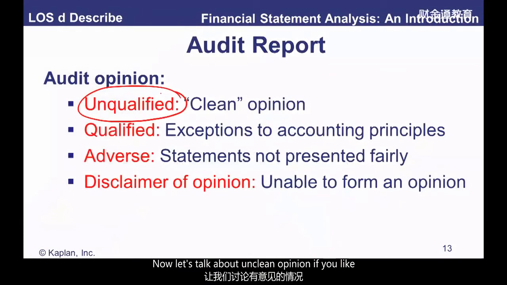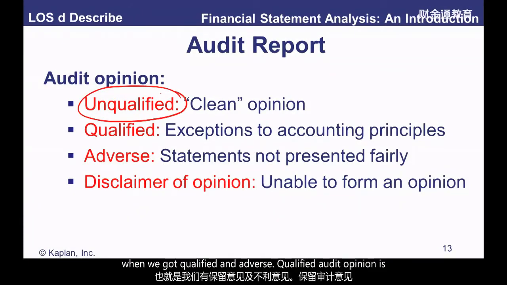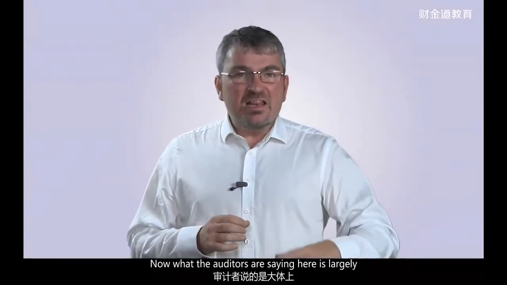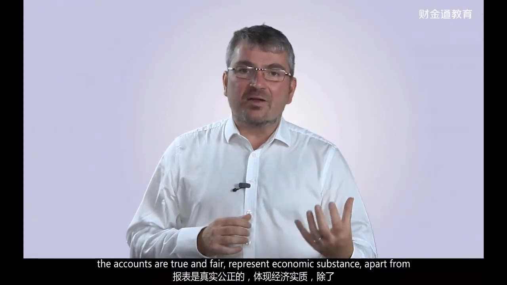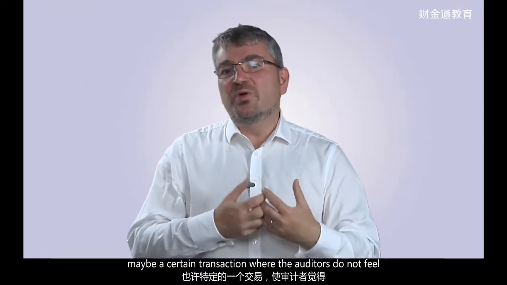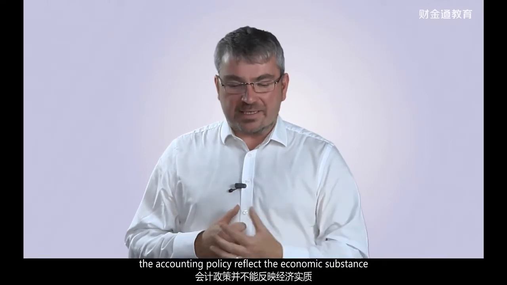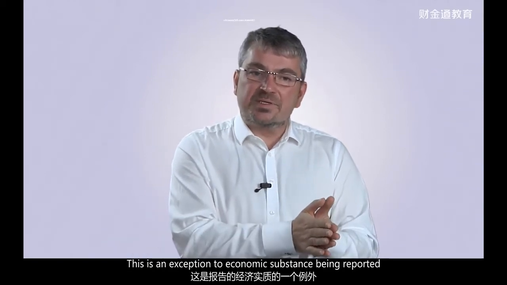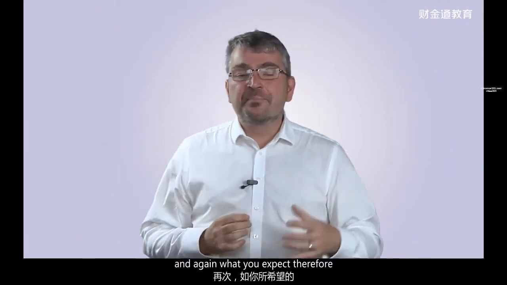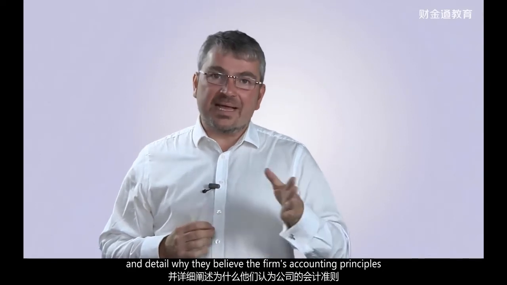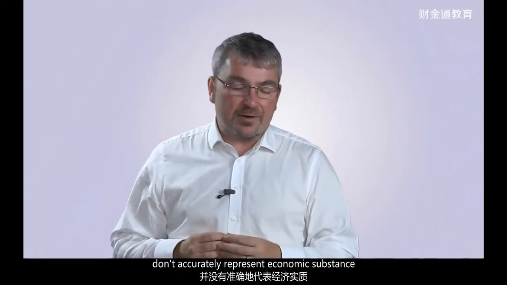Now let's talk about unclean opinions, when we've got 2, qualified and adverse. A qualified audit opinion is often referred to as an "except for" audit opinion. What the auditors are saying here is that largely the accounts are true and fair and represent economic substance, apart from maybe a certain transaction where the auditors do not feel the accounting policies reflect the economic substance. So there's an exception to the accounting principle, an exception to economic substance being reported. And you'd expect the auditors to detail that transaction in the audit report, and to detail why they believe the firm's accounting principles don't accurately represent economic substance.